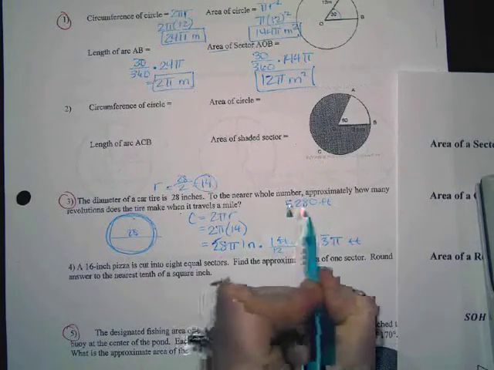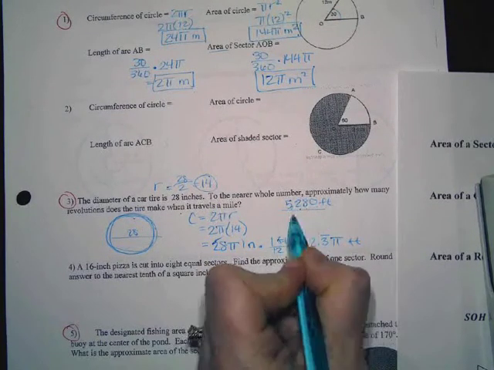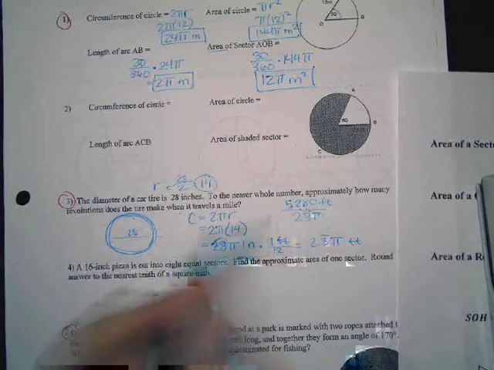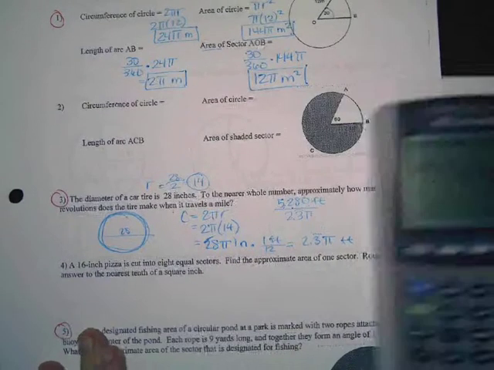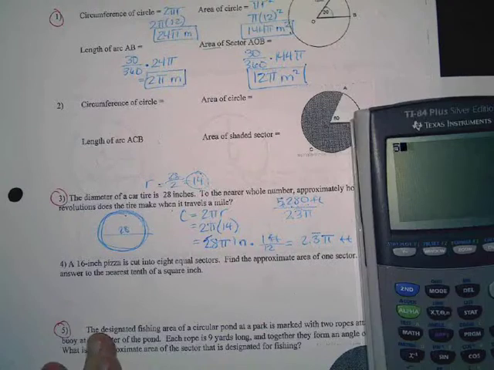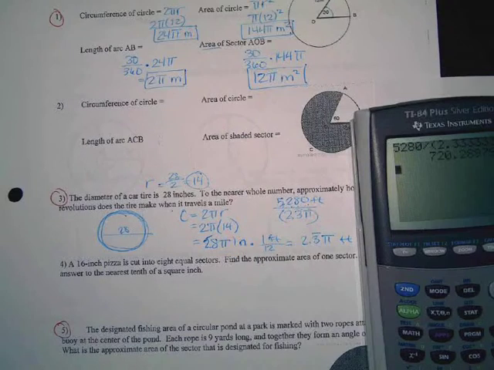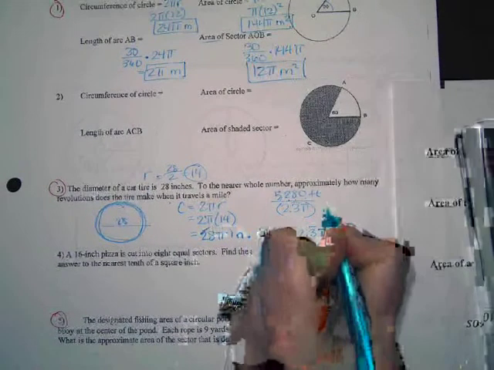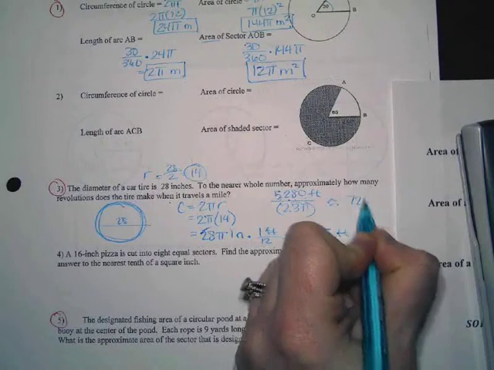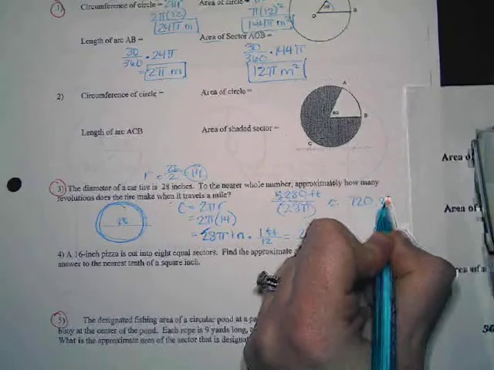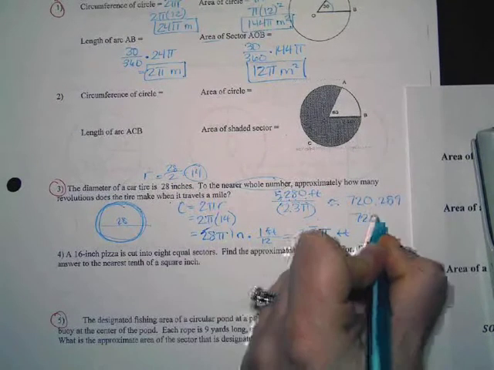So if I have 5,280 feet, I need to divide that by 2.3 repeating pi on my calculator. So I'm going to type 5,280 divided by 2.333333333 pi, and make sure you put that in parentheses in your calculator. Approximately that comes out to about 720.289, which to the nearest whole number would be about 720 revolutions in a mile.